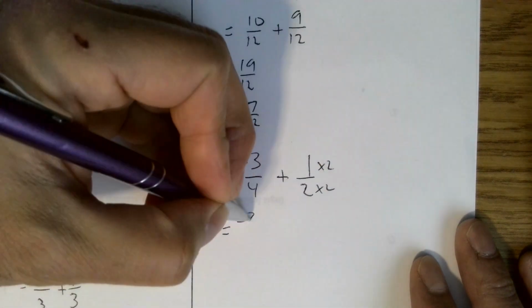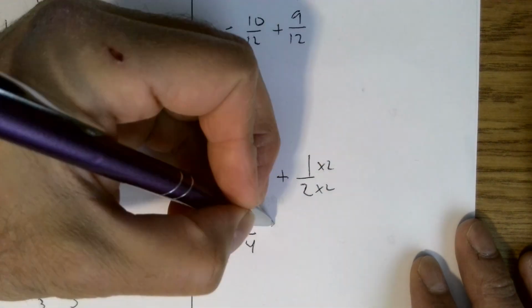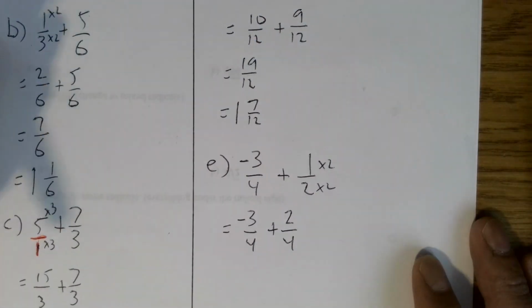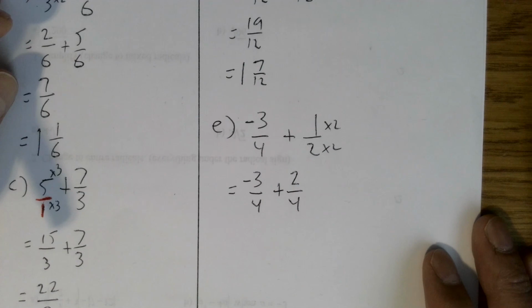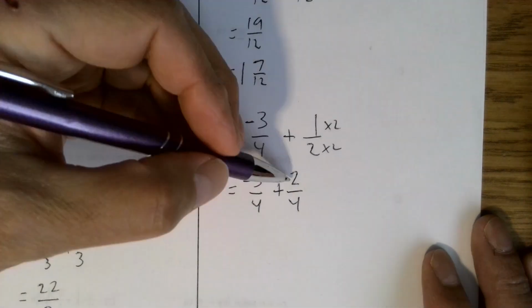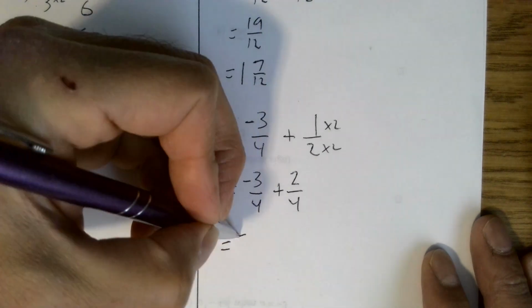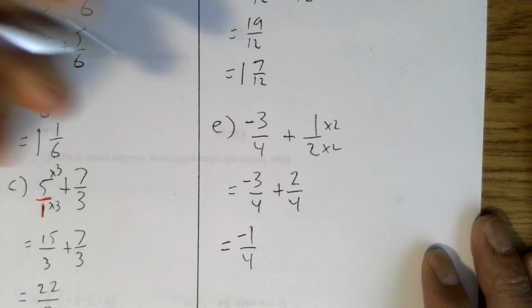So I owe 3 slices of 4-slice pizza, and I have 2 slices of 4-slice pizza. Well, after the debt collector comes around, and I'm going to use these 2 slices to pay off some of my debt, I'm still going to owe 1 slice of 4-slice pizza.